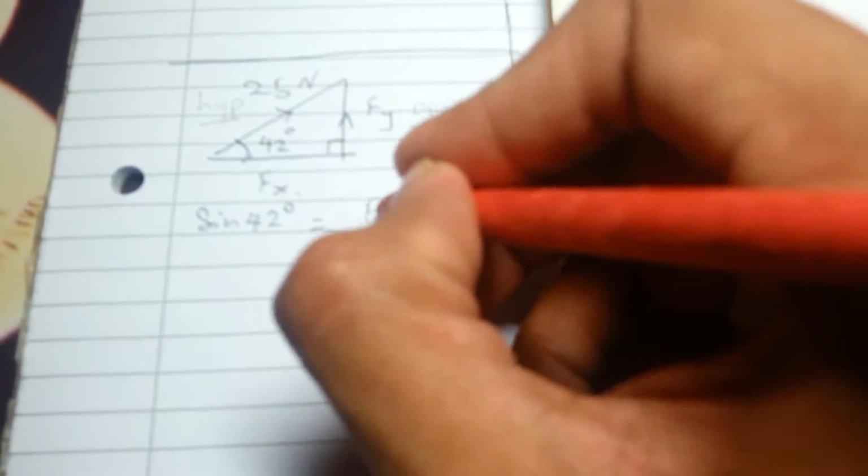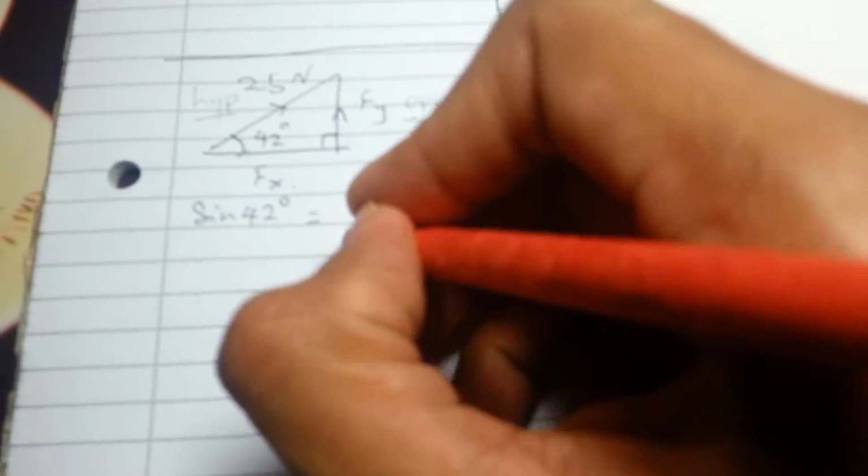So if this is opposite and this is hypotenuse, I can safely say that sine 42 degrees is equals to Fy over 25, and therefore Fy would be equals to 25 sine 42 degrees. And that is how I get Fy equals to 25 sine 42.